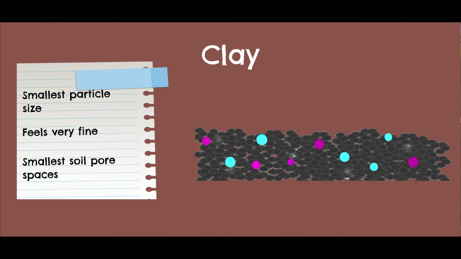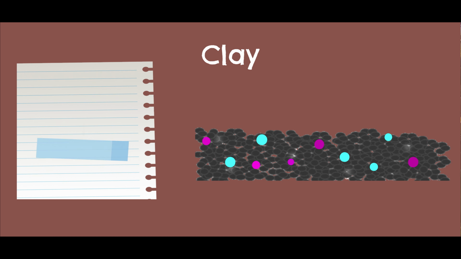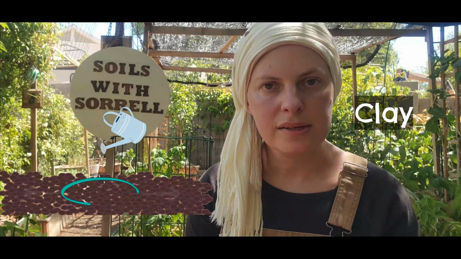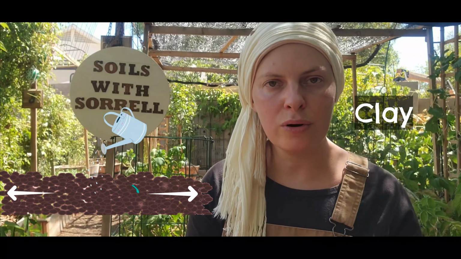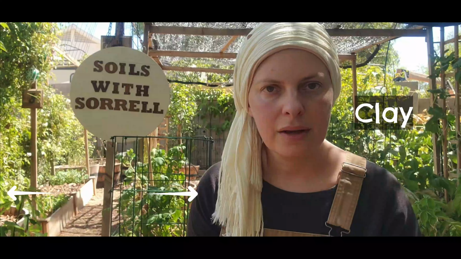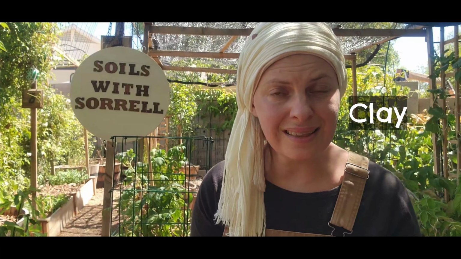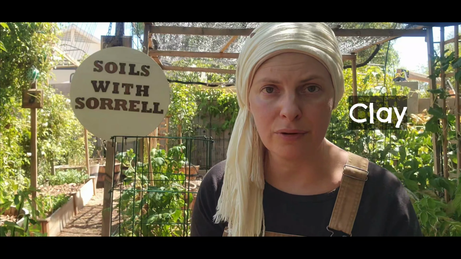Clay is the smallest or finest of the soil particle sizes. Because it's so small, they make for really tiny soil pore spaces where air and water can hide. If you pour water through it, it doesn't drain very well. Sometimes the water can spread out more to the sides than down. This means that clay has really poor drainage because it just stays in the layers and doesn't allow for the plant roots or the soil layers to dry.